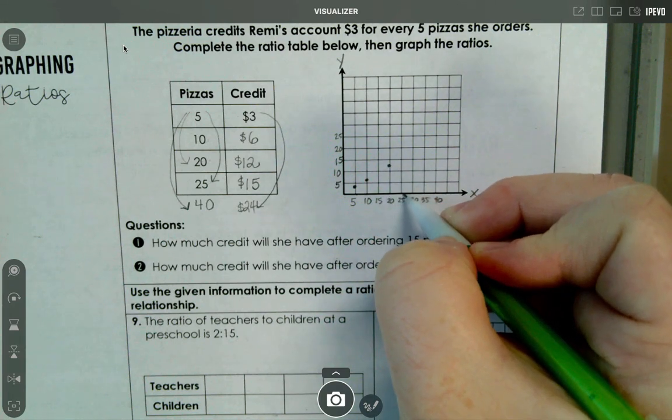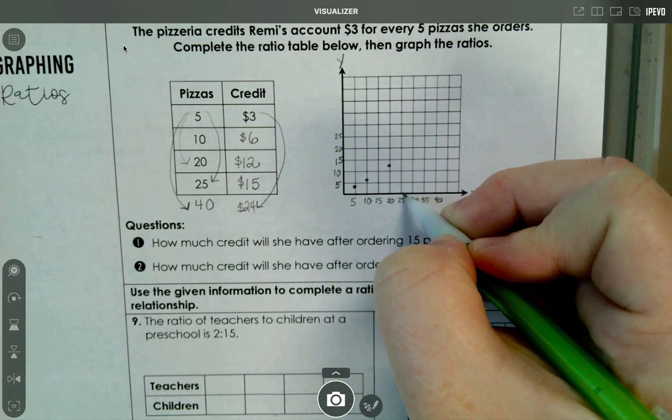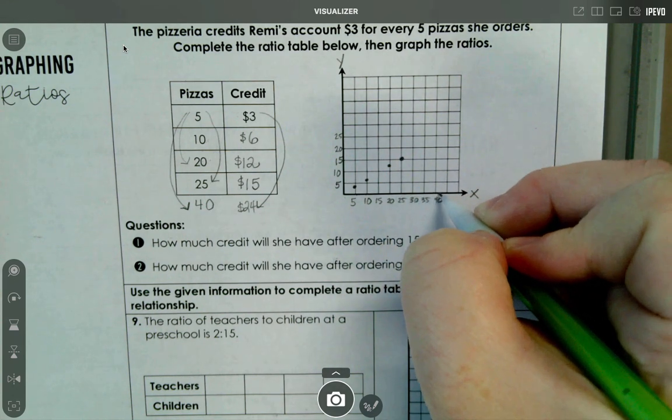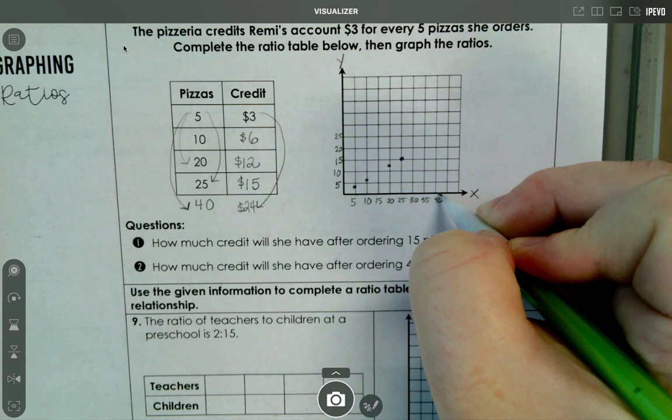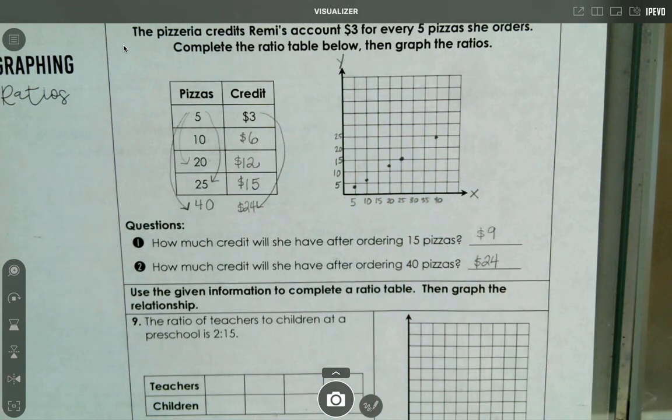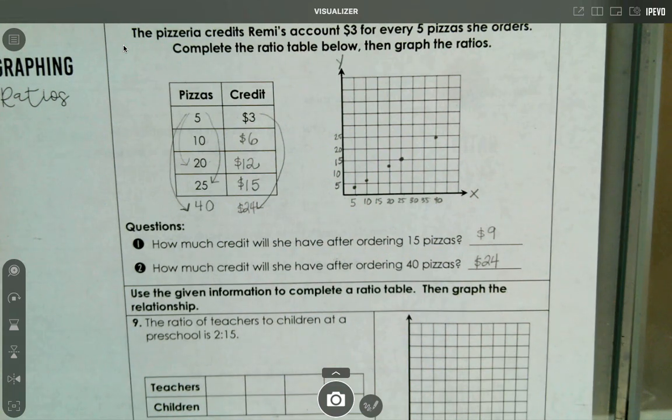For 25 pizzas, we have $15. And for 40 pizzas, we have just under 25 at $24. Just like that. That's all we're going to do, okay?